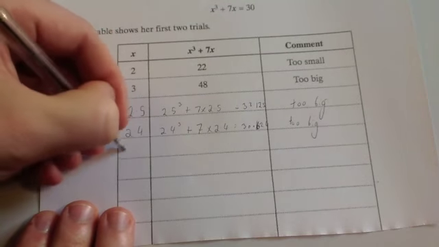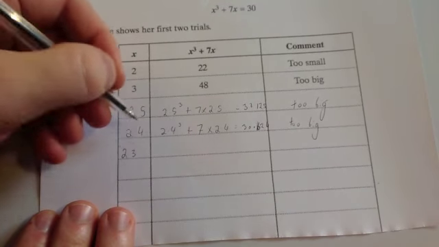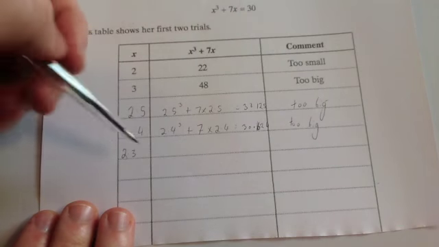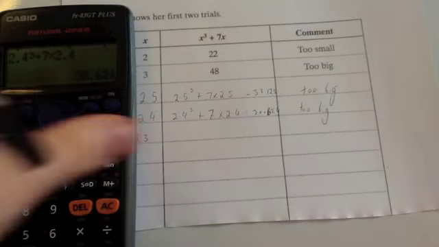Okay, so we need to now try 2.3. You need to find the number with one decimal place that's too big and the one with one decimal place that's too small, so we're trying to find the one that's too small.